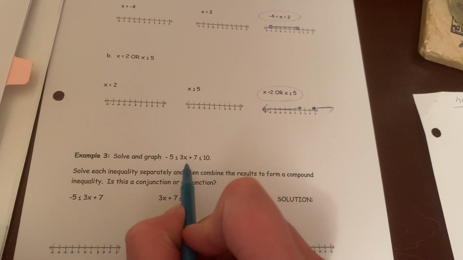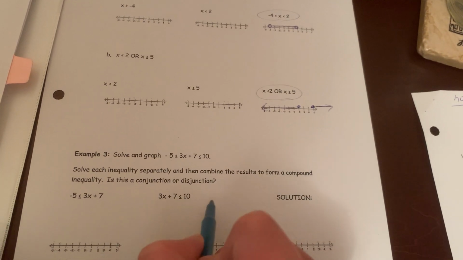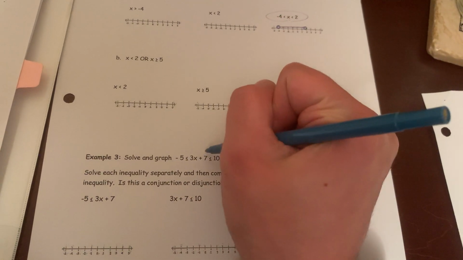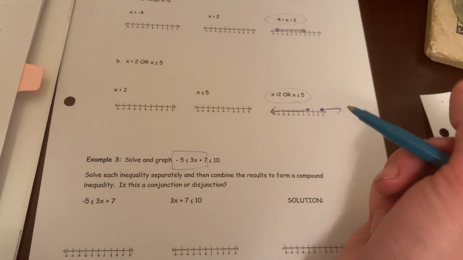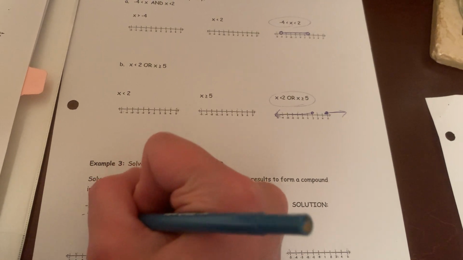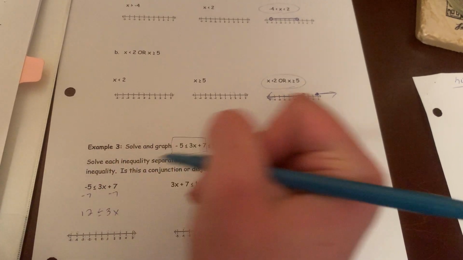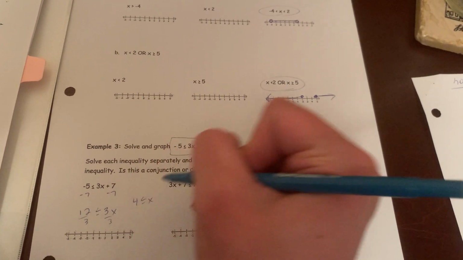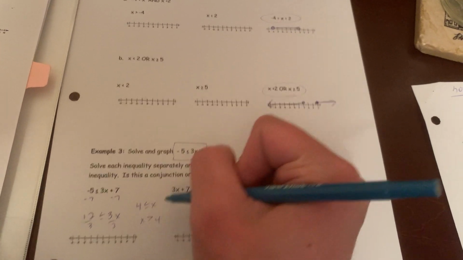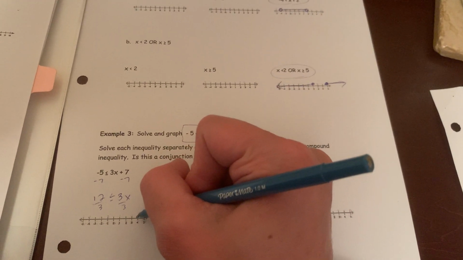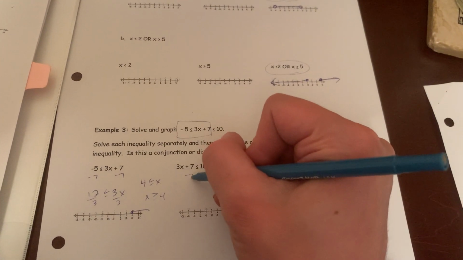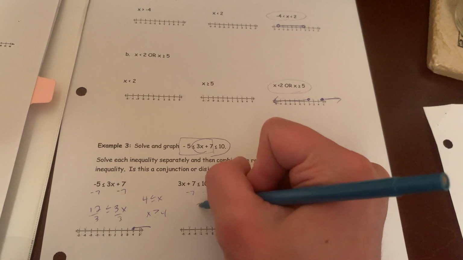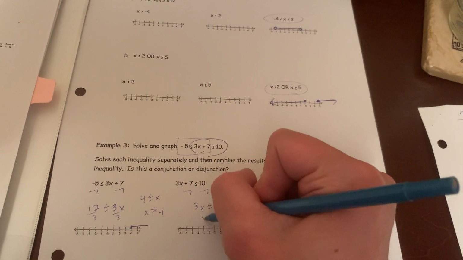Okay. It says solve and graph. So if you get an equation like this, you can solve them separately or solve them all together. Let's try this separately first. So I could rewrite it as one equation this way. Divide both sides by 3. And you get x is 4 and greater. And then here you could make another equation. Divide both sides by 3.